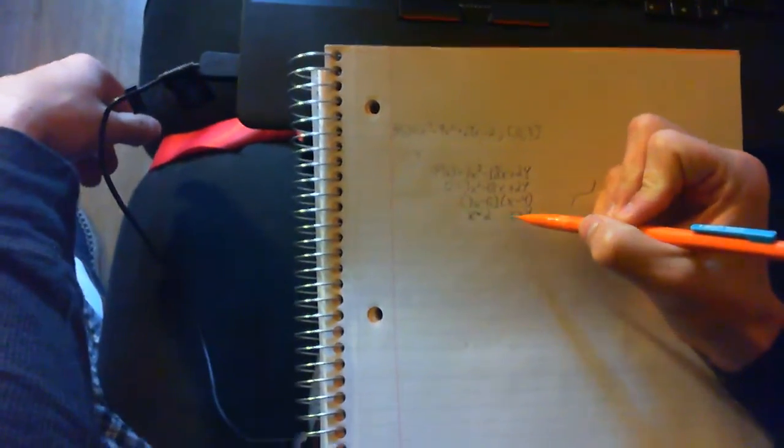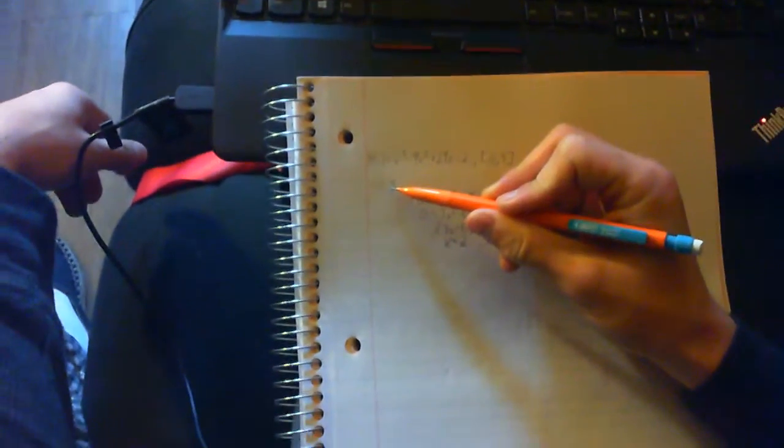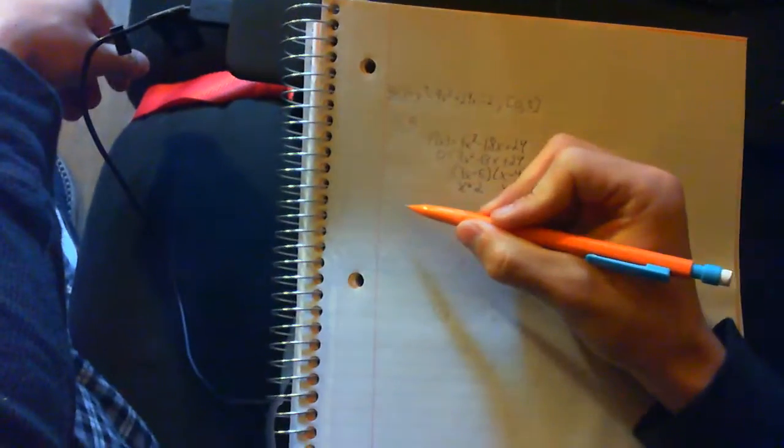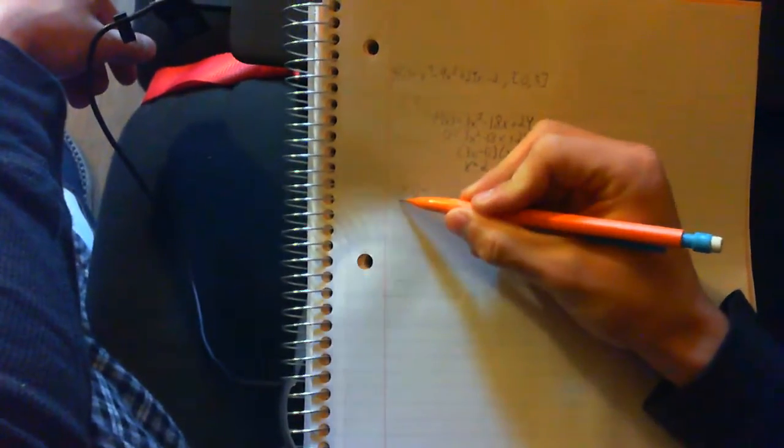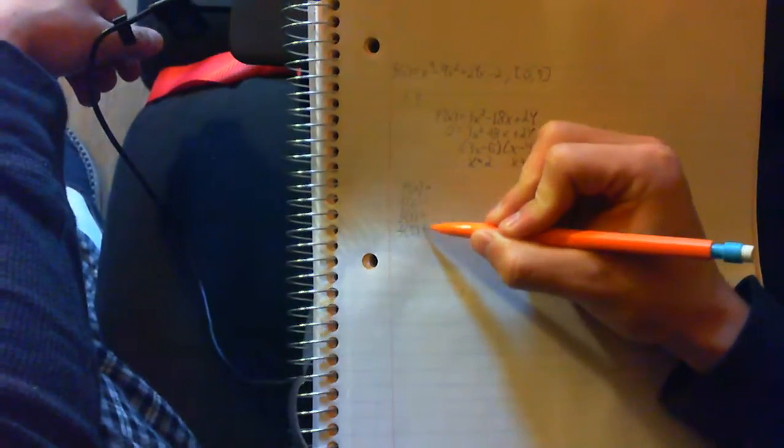So knowing this, we will plug our x values into the original function, since we have our critical points, knowing that the quadratic exists on all reals. So we have f of 0, f of 2, f of 4, and f of 5.